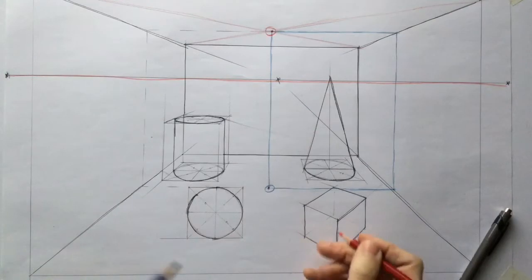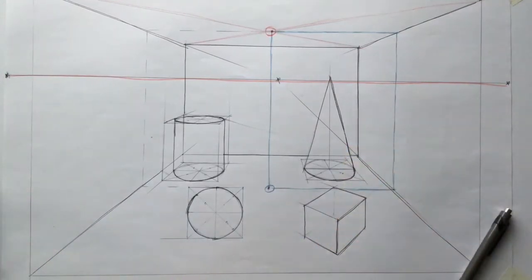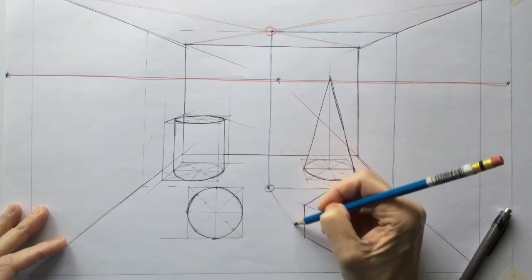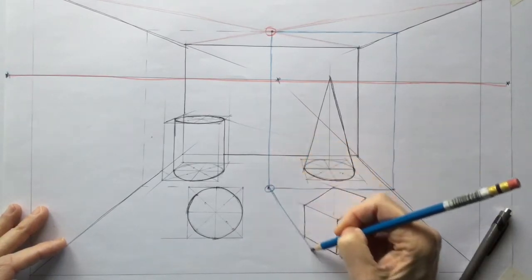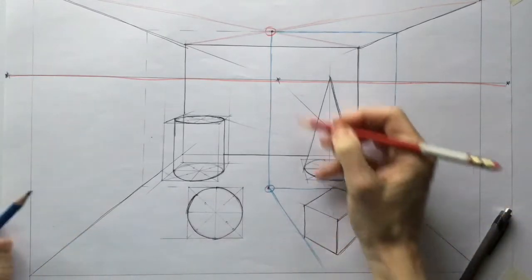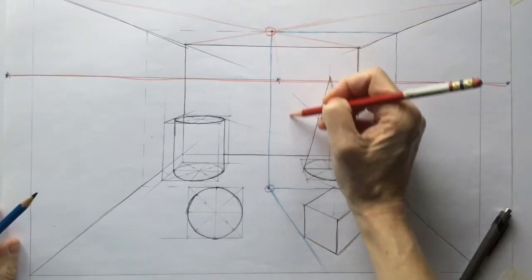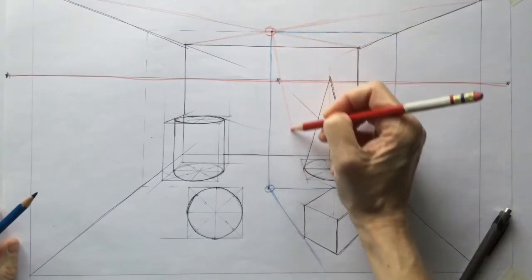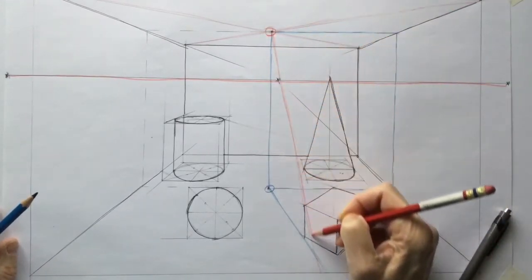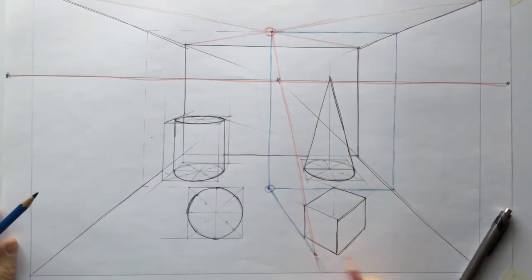So we'll begin again with our box. Since we're all familiar with that, it's a good place to begin. So we just looked at that. The light source is in front of the box here, so we're expecting our shadow to be over here, and there it is. Okay, so there's our first point.